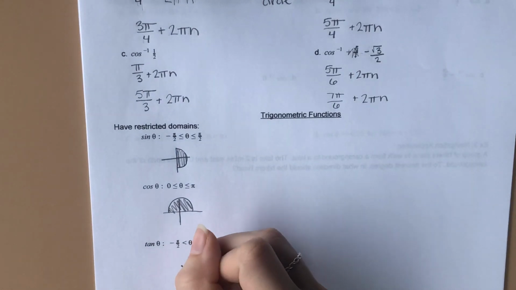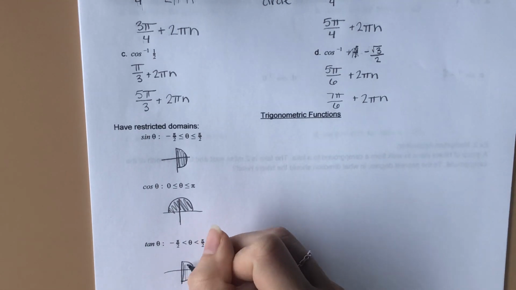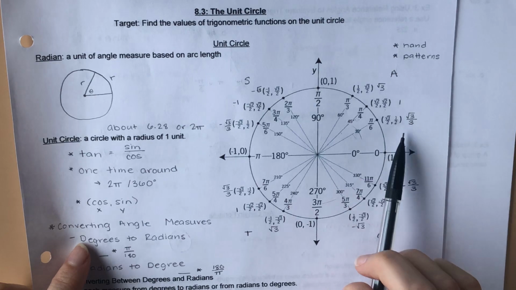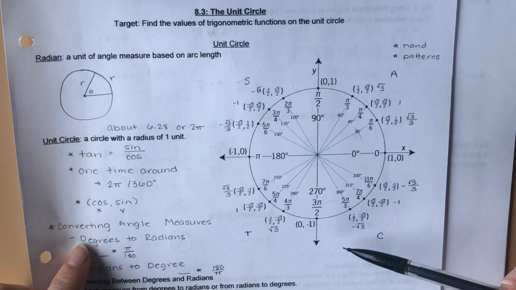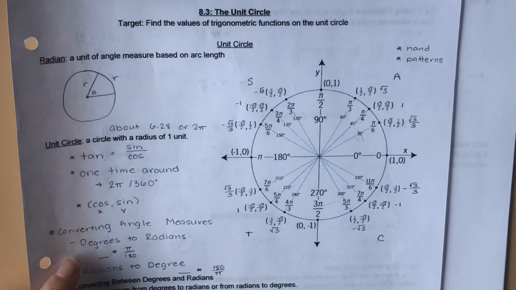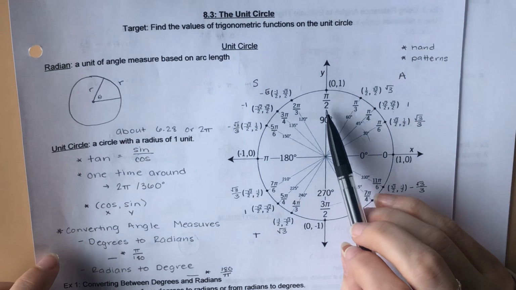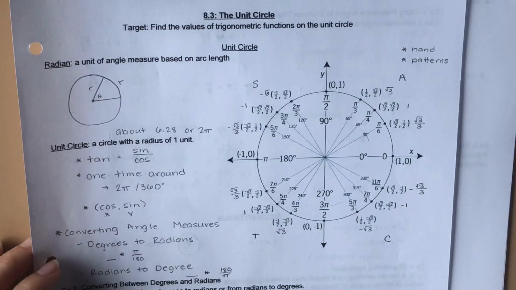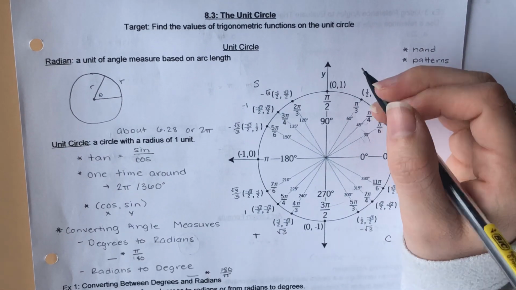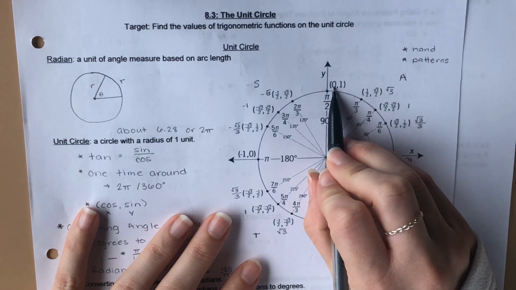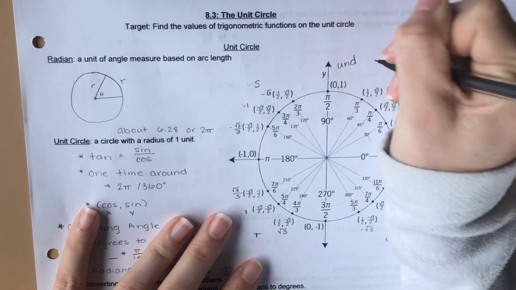Tangent is going to be similar to sine. Okay, so we're going to have these. Because if you look, tangents, I have the positives, and I have the negatives here. Okay. Key thing though with tangent is you cannot include pi over 2 and negative pi over 2. The reason is that tangent over here, remember, is sine over cosine, so that'd be 1 divided by 0. So this is undefined.